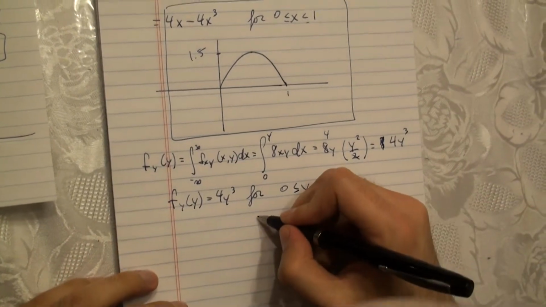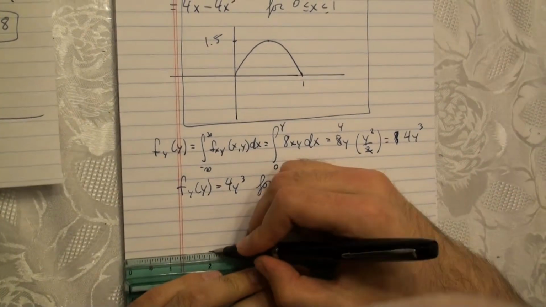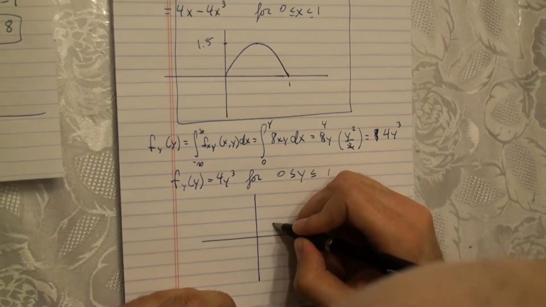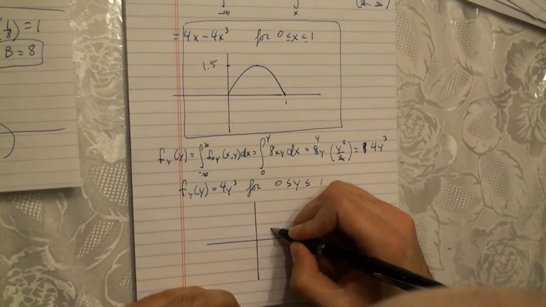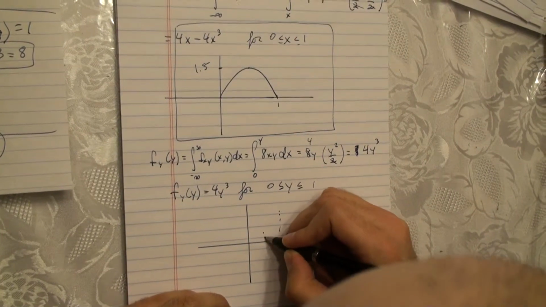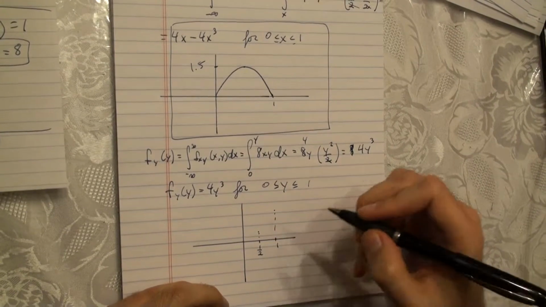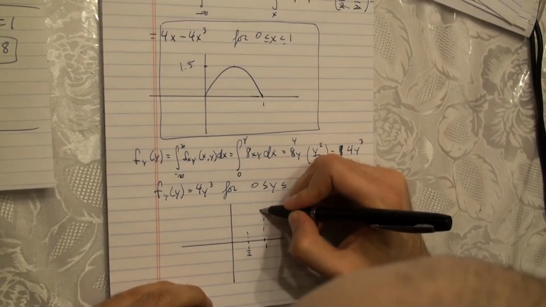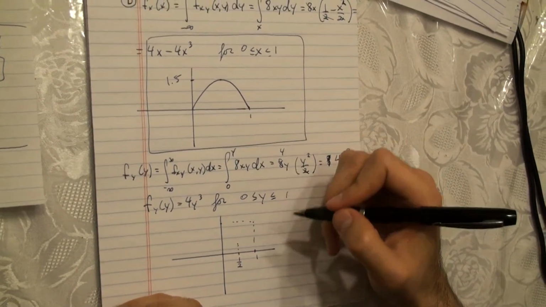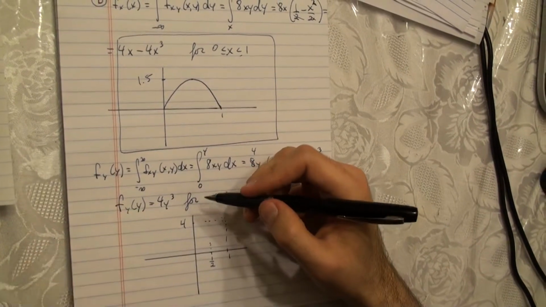Now what does this look like? Let's draw it. We have a point here. This is going to be 1/2. This is going to be 1. This is going to correspond to 4, because at 1, f of y equals 4.